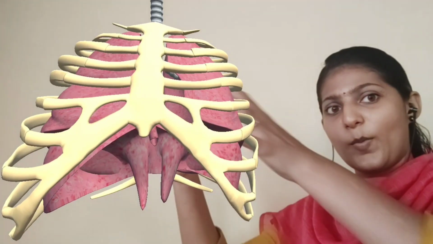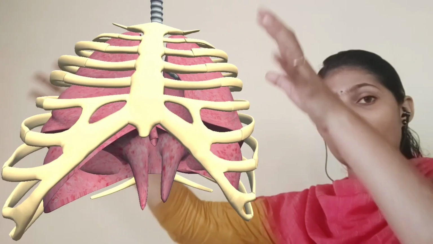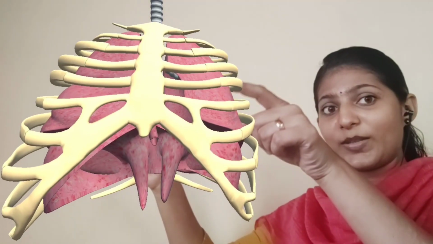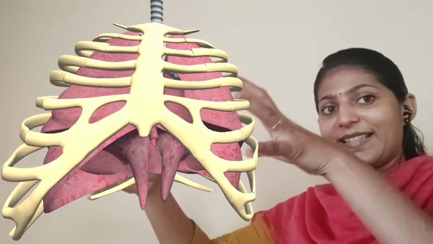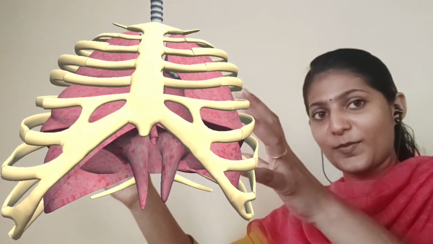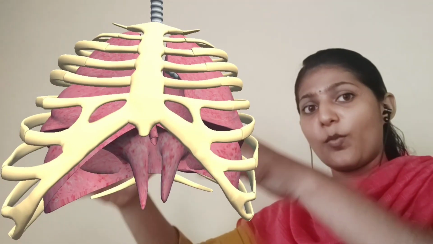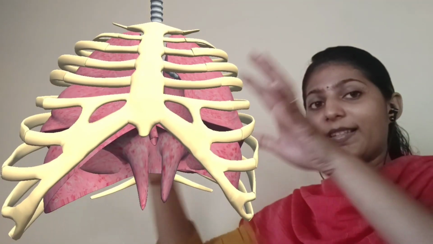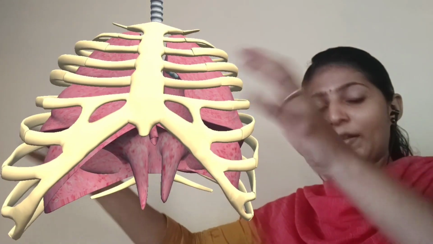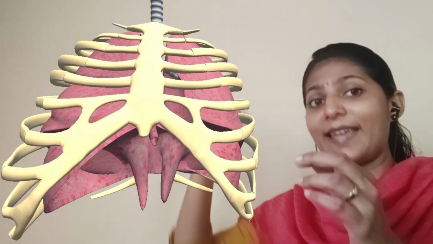As you see here, when the rib cage is extending or moving outwards and upwards, what happens to the lungs? The lungs are increasing in size, and when this happens, there is enough space for oxygen to come in. So when the rib cage moves upwards and outwards, then the oxygen is taken in, that is we are breathing in.